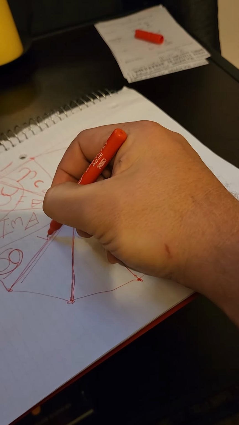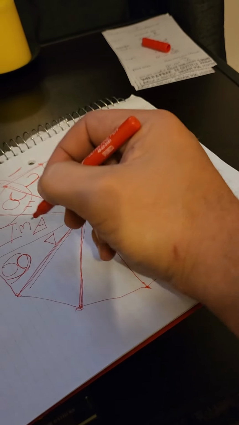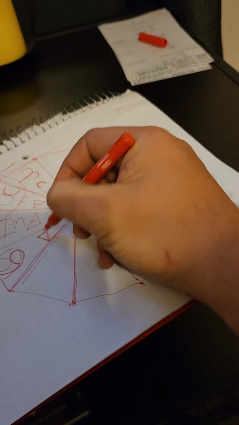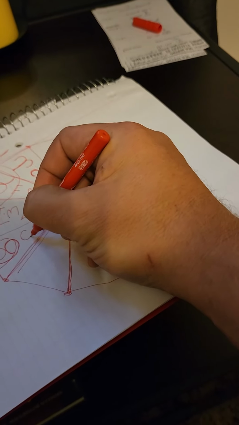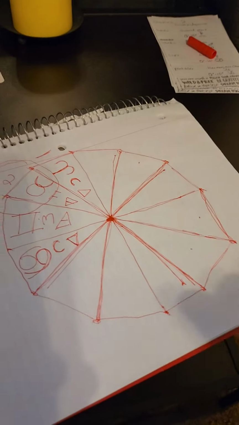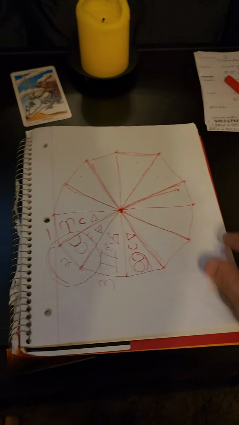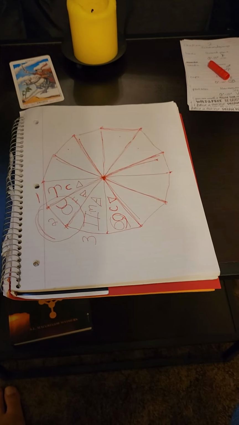And you get the very first water sign, which is cardinal water, right? So here's what we're looking at so far.